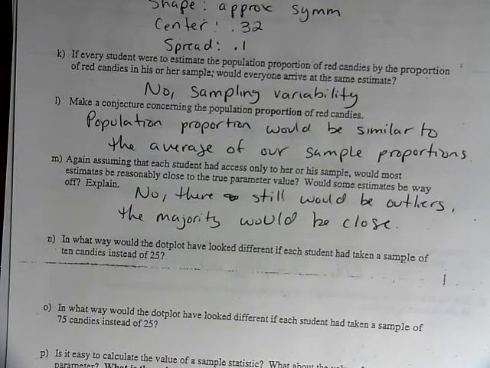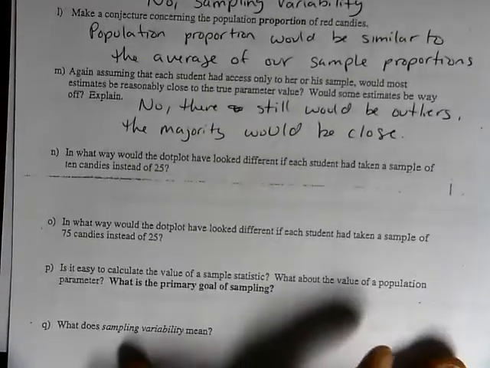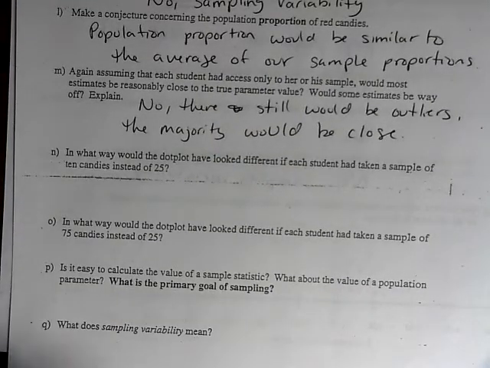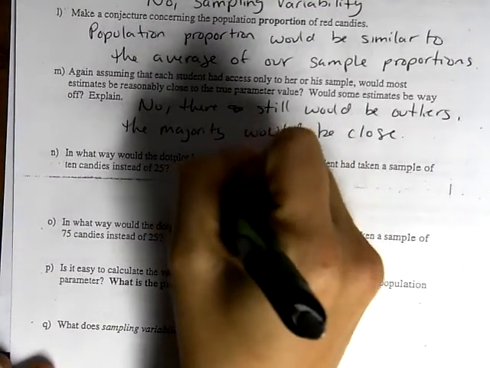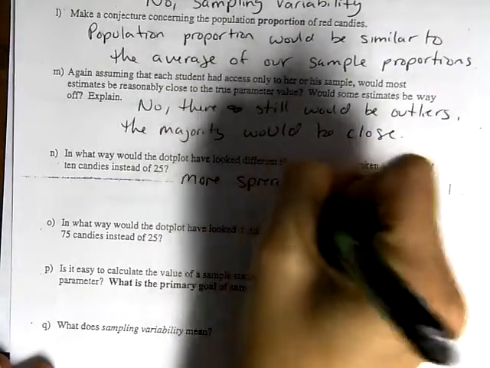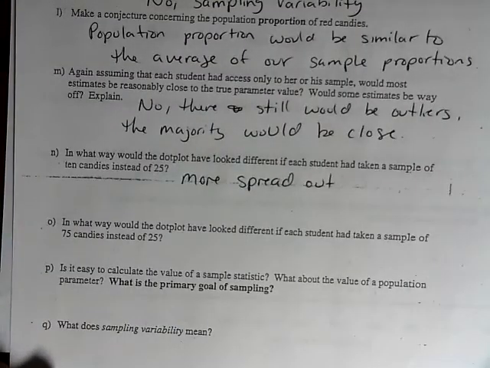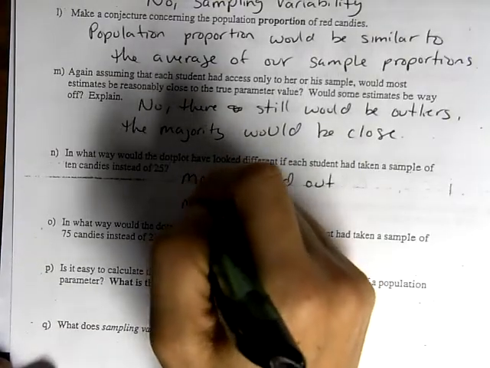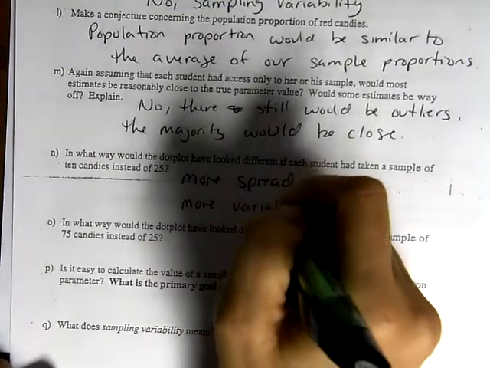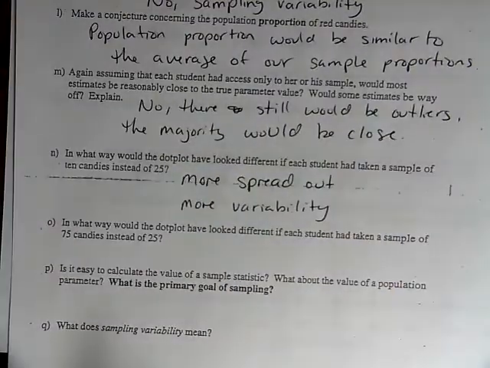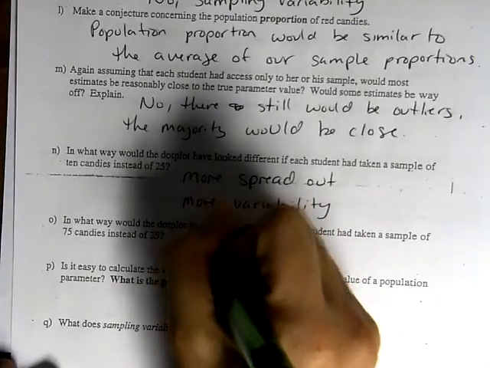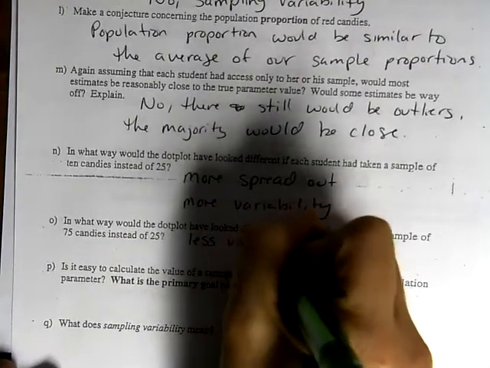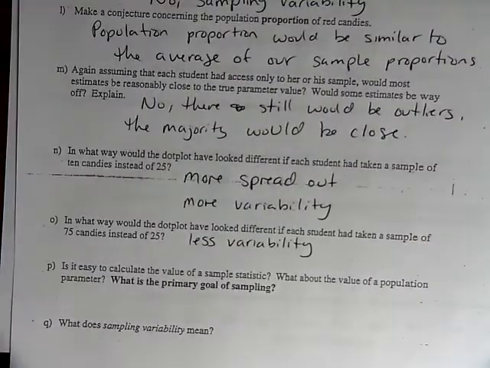In what way would the dot plot have looked different if each student had taken a sample of 10 candies instead of 25? So if I only gave you 10, you might only have 3 or 4 of each. Your dot plot would end up being more spread out. We touched on this at the beginning of Chapter 8, because you're going to have more variability. In what way would the dot plot look different if you had a sample of 75? Here again you have less variability. So the bigger your sample size, the less your variability.